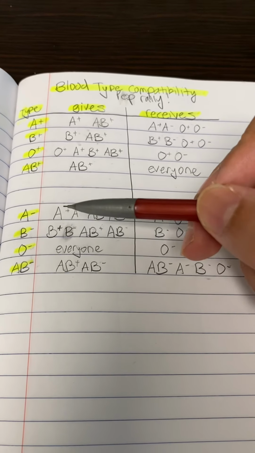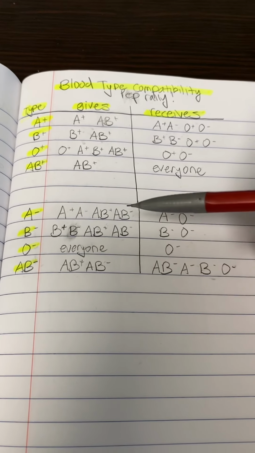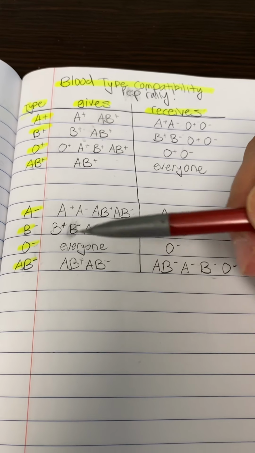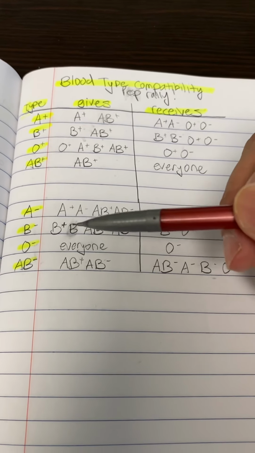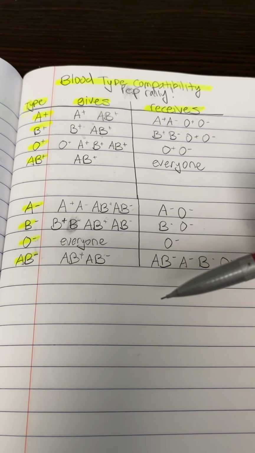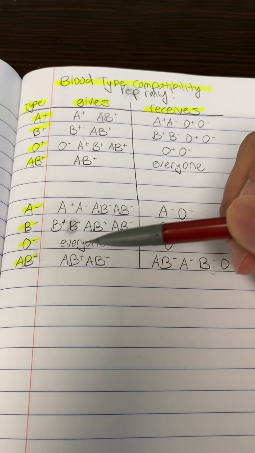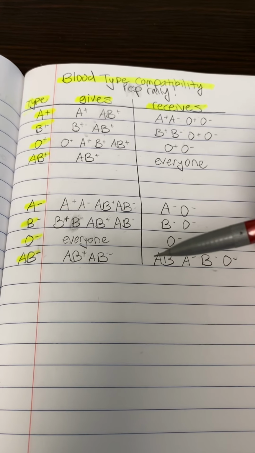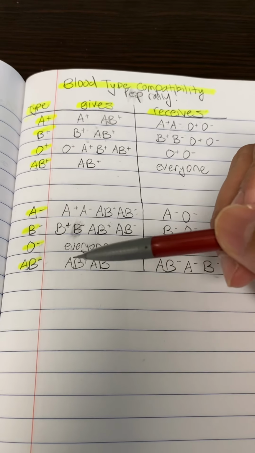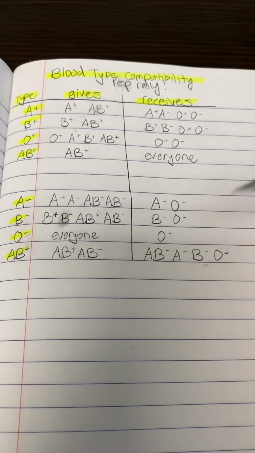So the A negative kids can sit next to A positive, A negative, and the positive cool kids, as well as the negative cool kids. The B negative kids can sit next to people from their class, positive or negative, as well as the positive cool kids or the negative cool kids. O negative, they don't care who they sit next to, so they'll sit next to everyone, and this is the universal donor. And lastly, the negative cool kids only want to sit next to cool kids, but they can sit next to the positive cool kids or the negative cool kids.